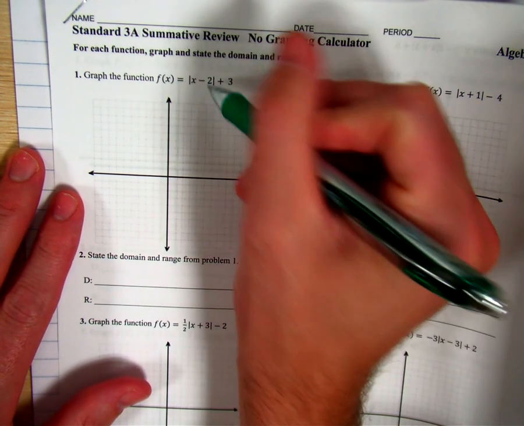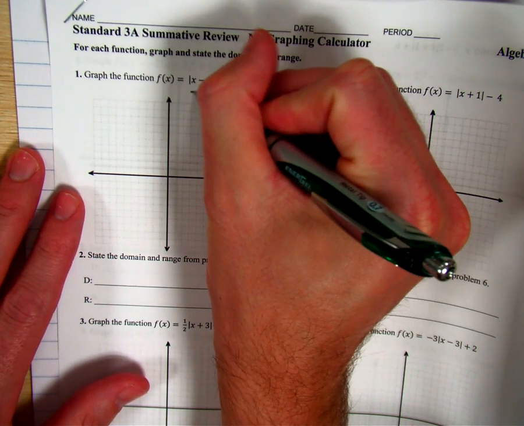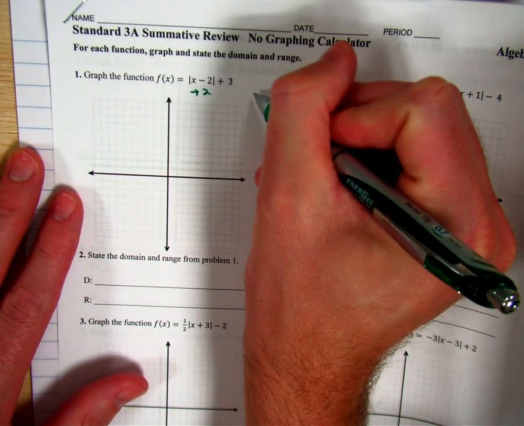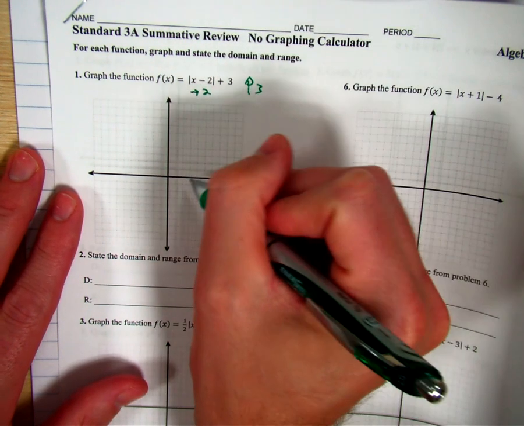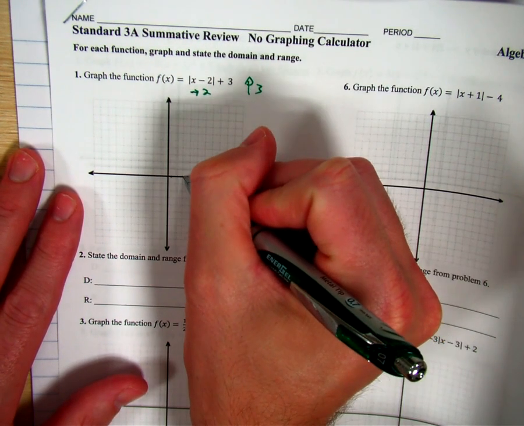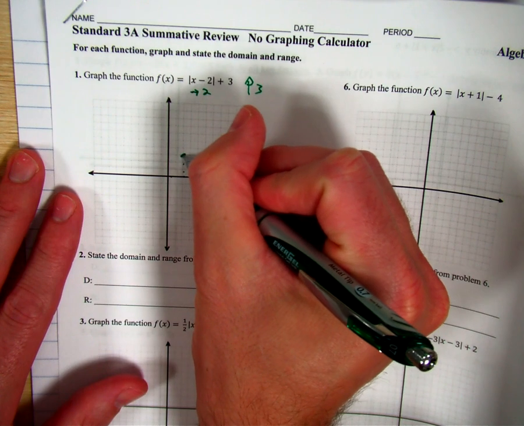Okay, remember inside is opposite, so minus 2 actually moves it 2 to the right. Outside is the same, we're going to go up 3. So we're 1, 2 to the right, up, 1, 2, 3.